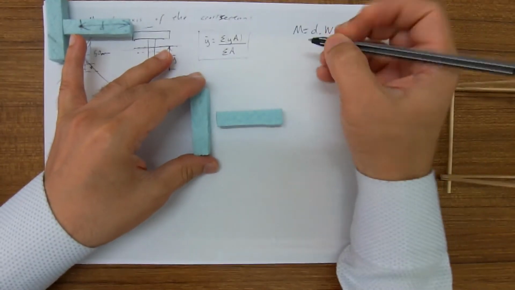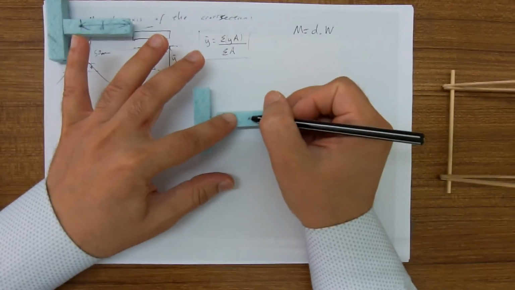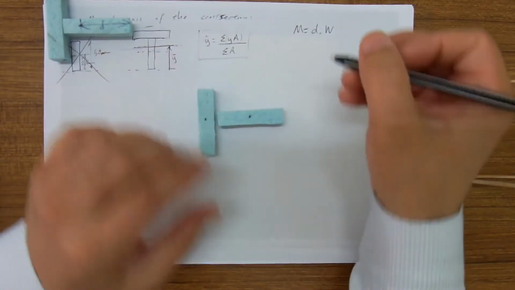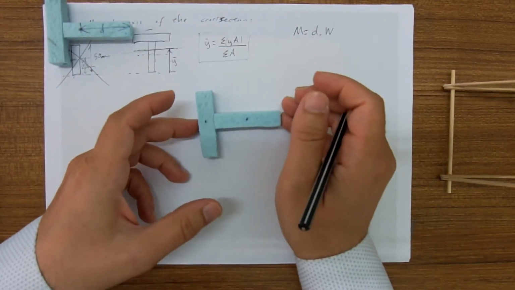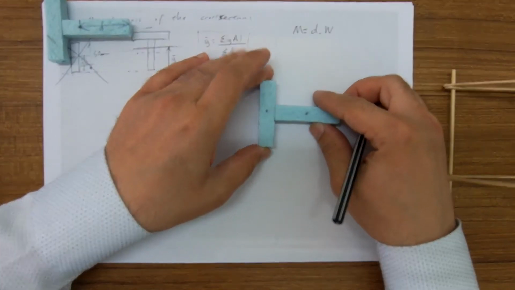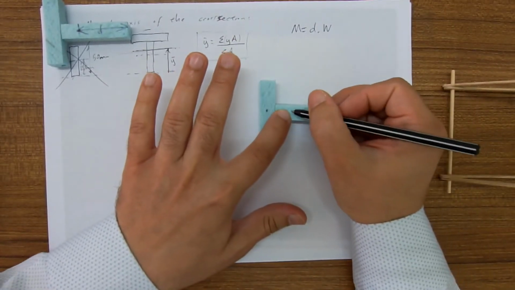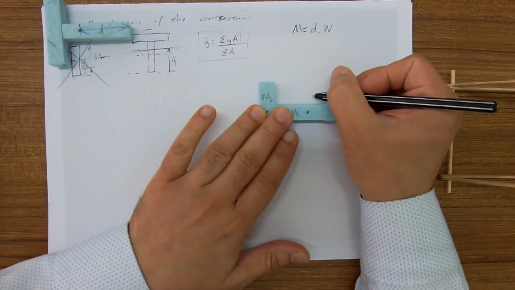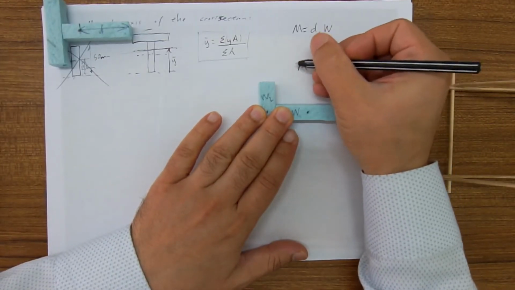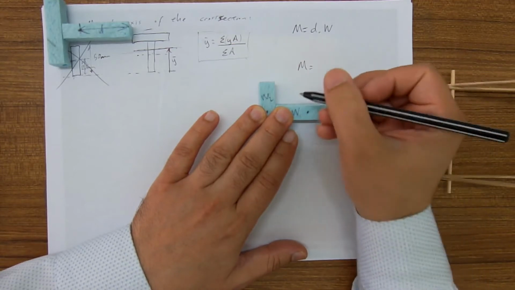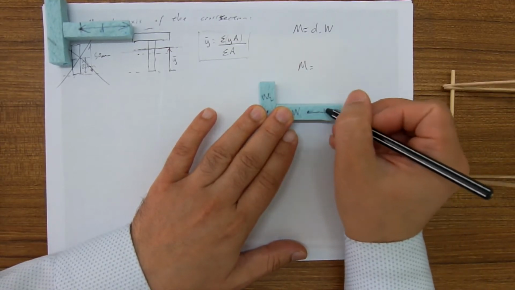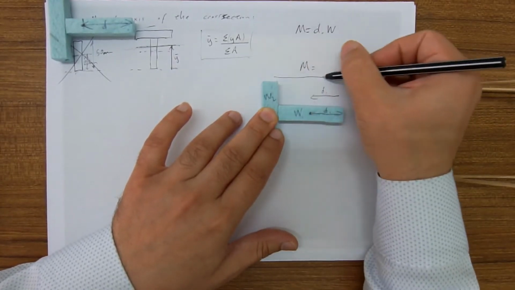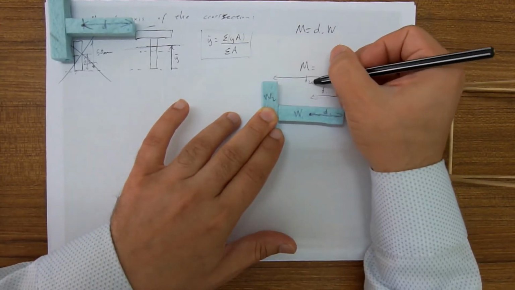Assume two pieces here, this is W1, this is W2, and the distances are, say, D1 and D2.